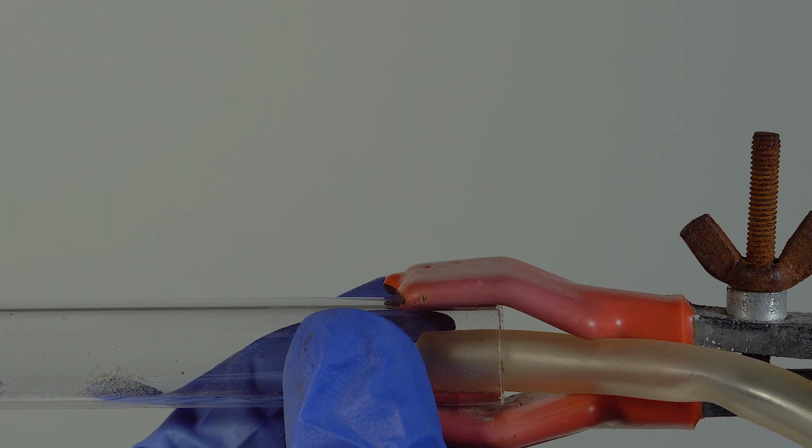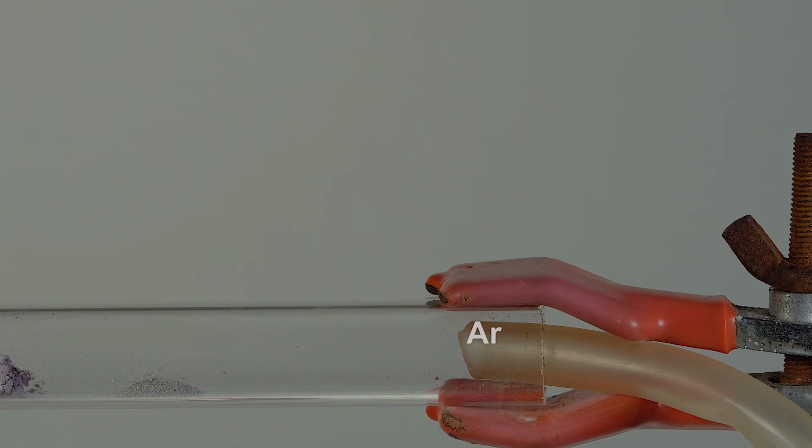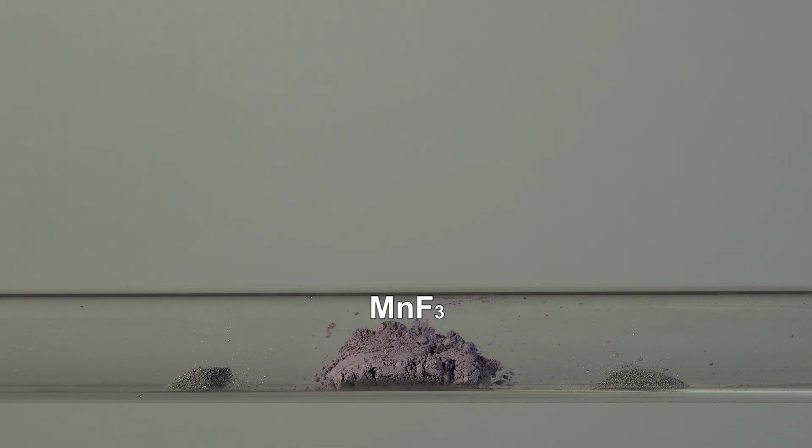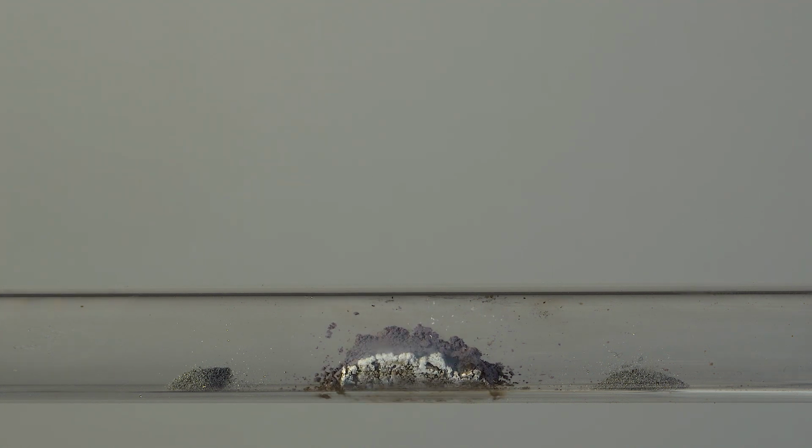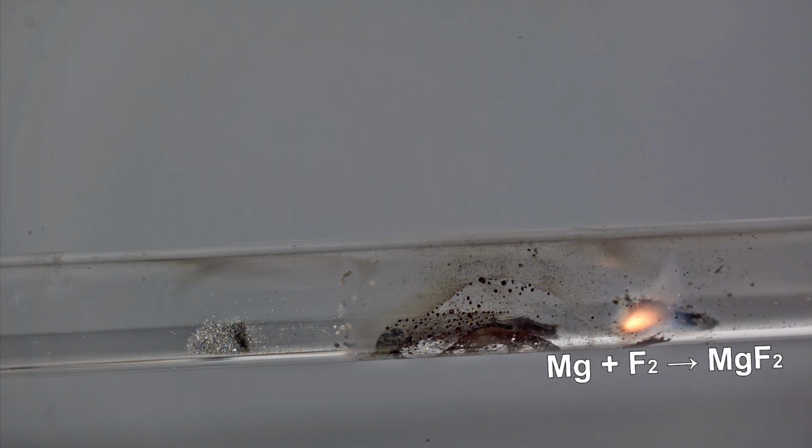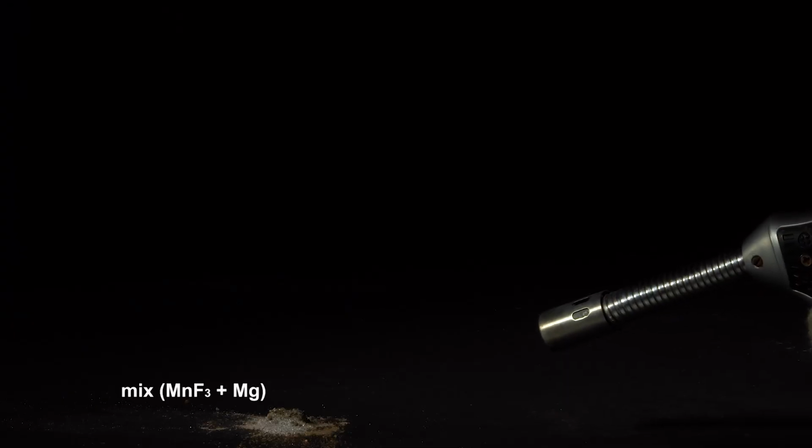I took a quartz tube and created an inert gas atmosphere in it using argon. I put 2 small piles of magnesium in this tube and poured out some manganese trifluoride between them. Since manganese trifluoride forms free fluorine when it decomposes, magnesium must react with it, as magnesium ignites in fluorine atmosphere. Now let's watch this process in slow-mo. And this is the reaction of manganese trifluoride with magnesium.